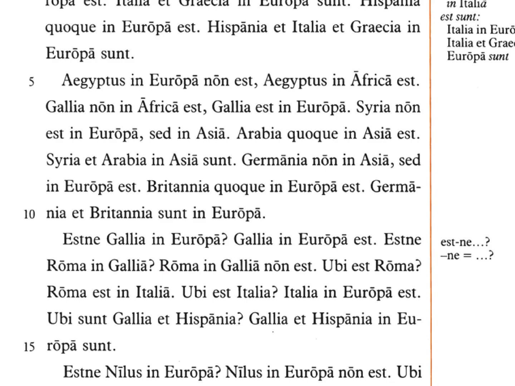Now we get a new question word, ubi. Now ubi means where. Ubi est Roma, where is Rome? Roma est in Italia. All right, Rome is in Italy. Ubi est Italia, where is Italy? Italia in Europa est.